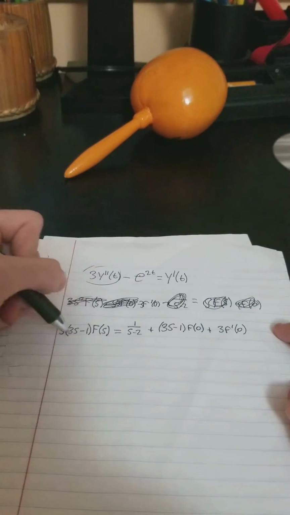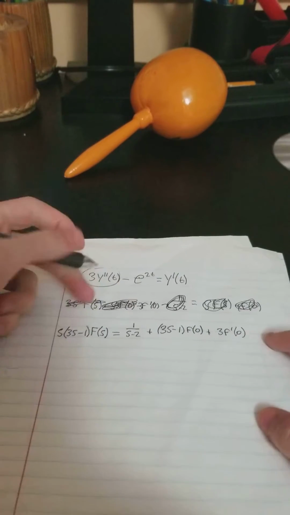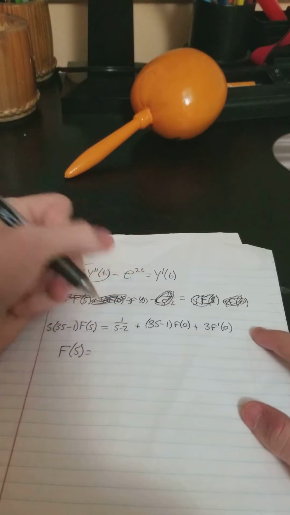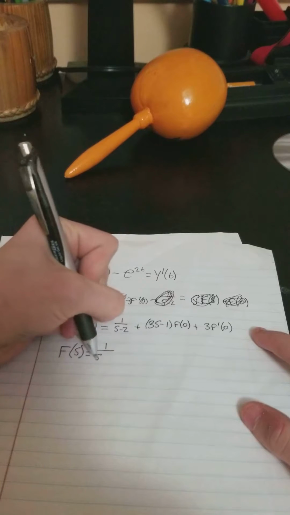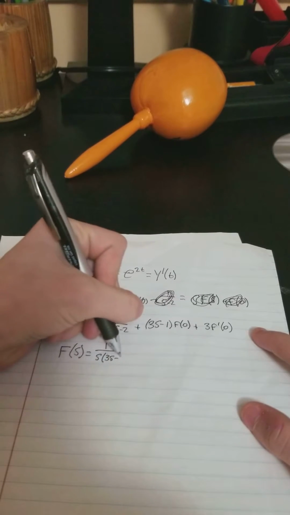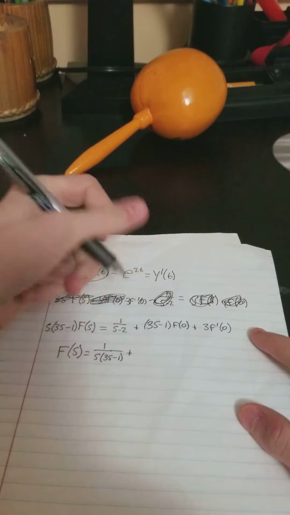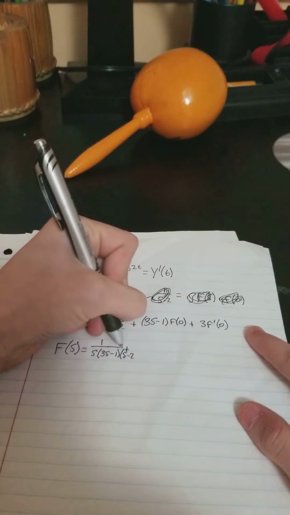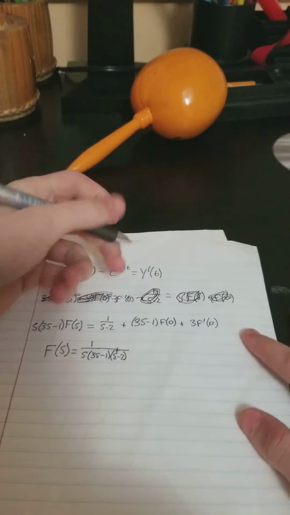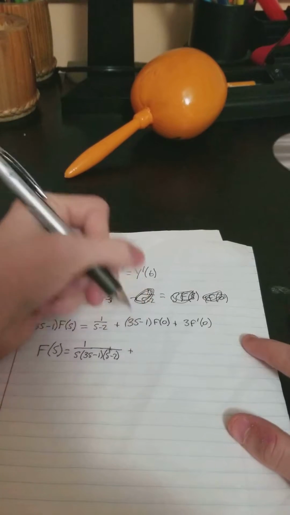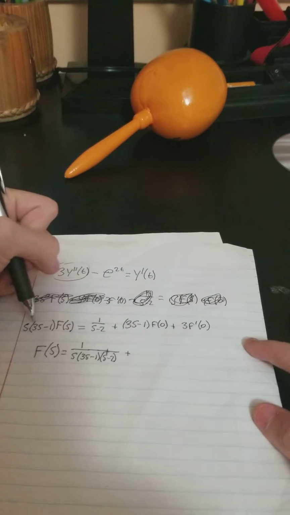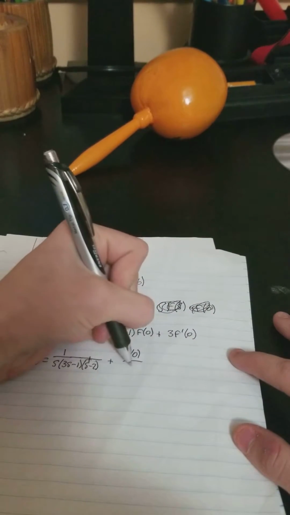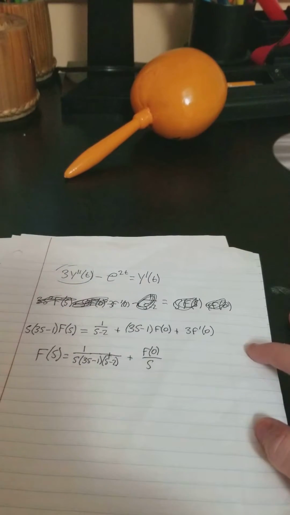And now we can just divide these to get the Laplace function. So F of s is equal to 1 over s times 3s minus 1 times s minus 2. Oops. Plus the 3s minus 1. Oh, that actually cancels out. So that would be f of 0 over s. Let's see what else we got here.